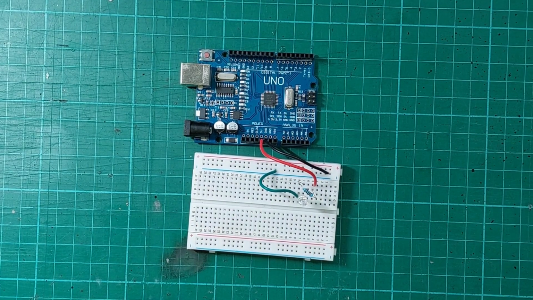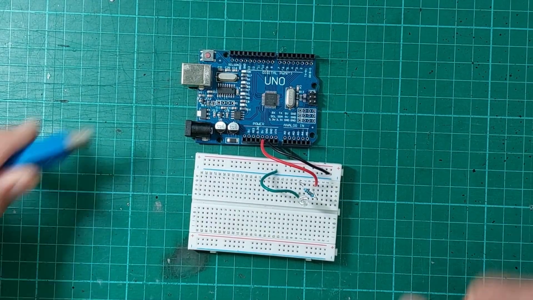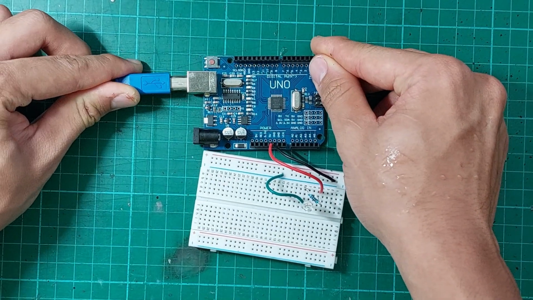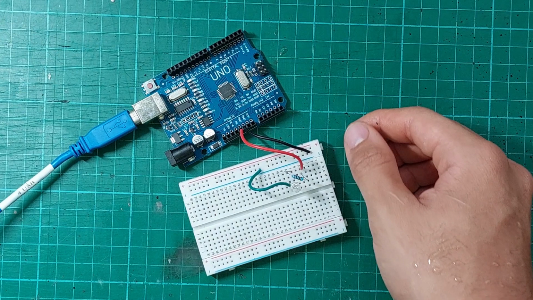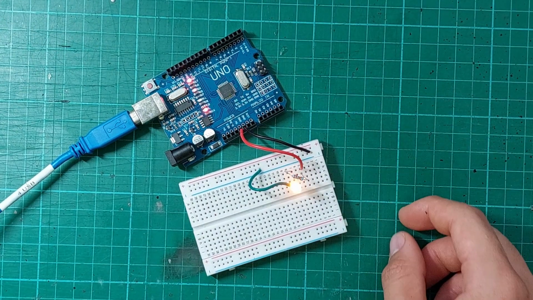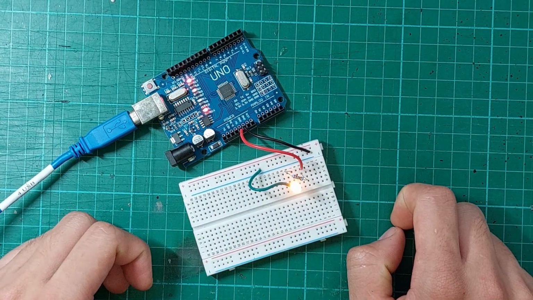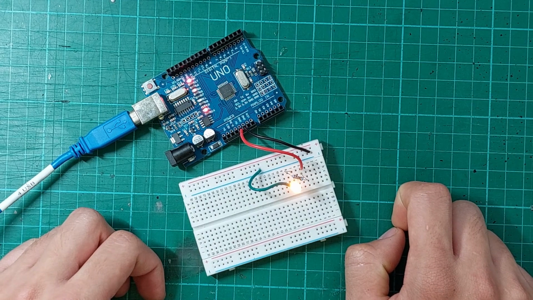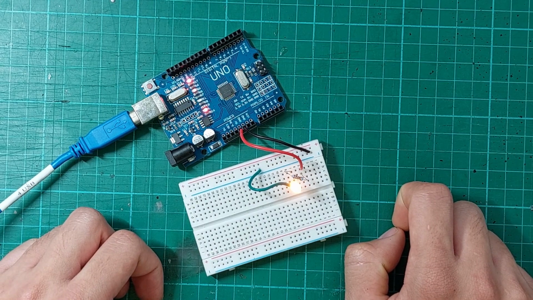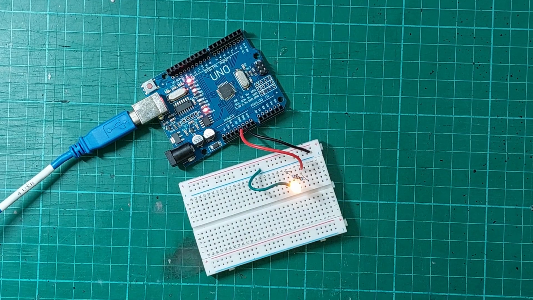In the last video we looked at how we could use the breadboard and the Arduino Uno to make an LED light up, like so. In this video we will be looking at how we can control the LED using code. So without further ado, let's get started.